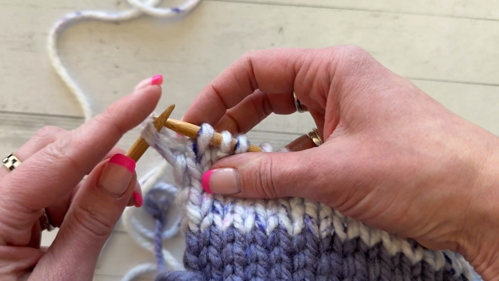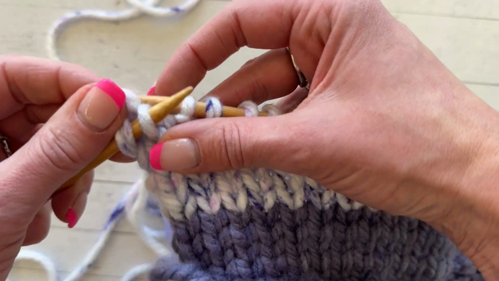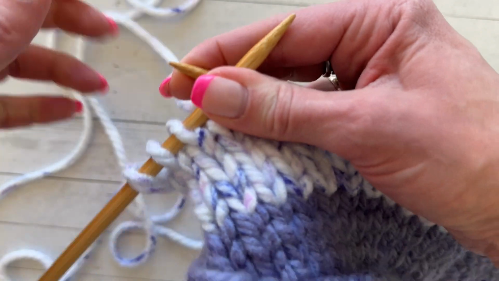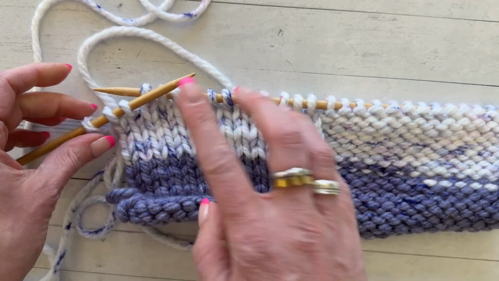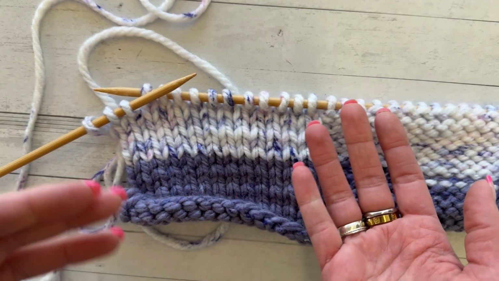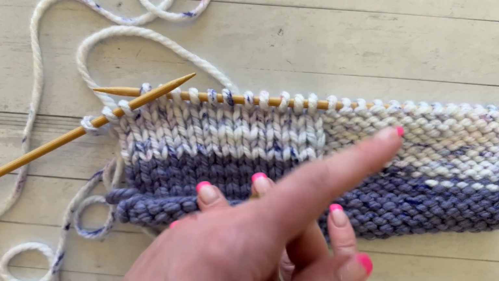Same thing. These are knit stitches this time, so the right leg goes in the front. We've already done this, but you can just keep doing this. And if you have to rip out a couple rows of your project, just get to the end, flip it over, rip another row out, tink another row.